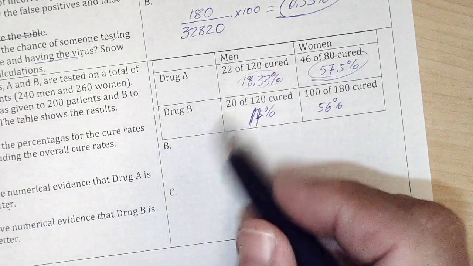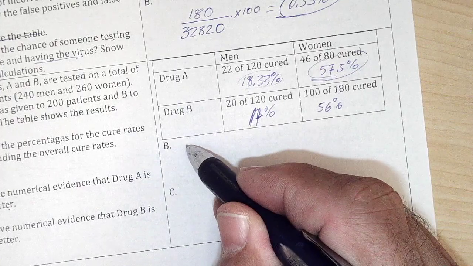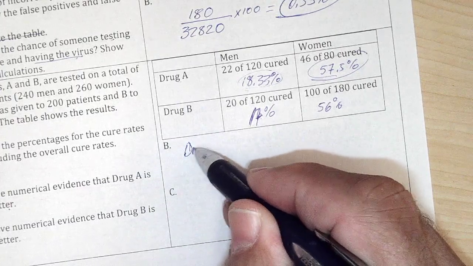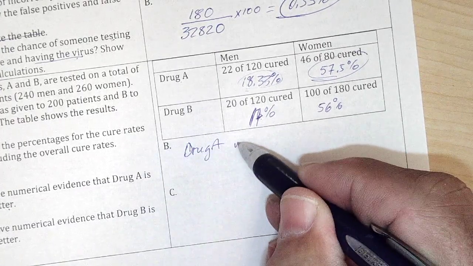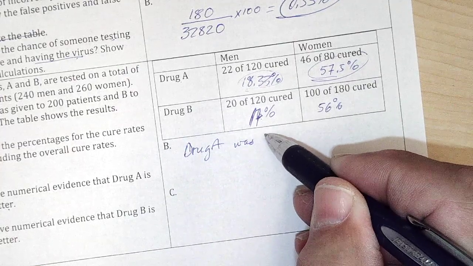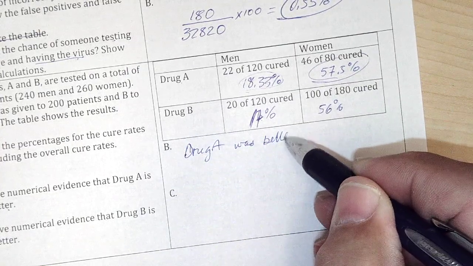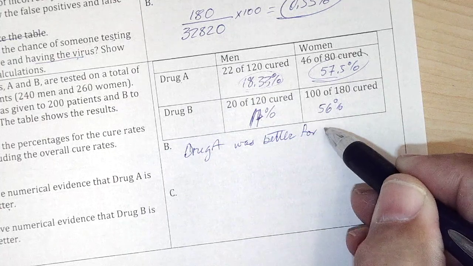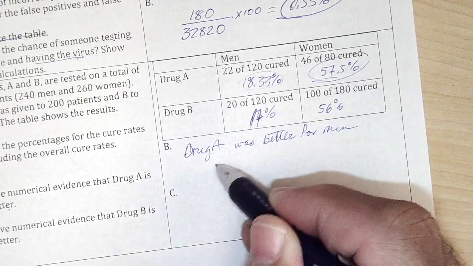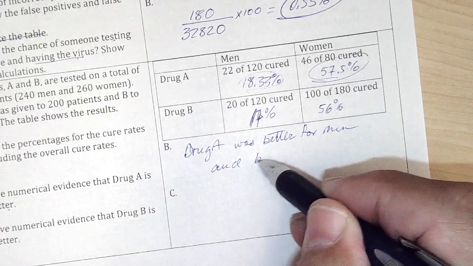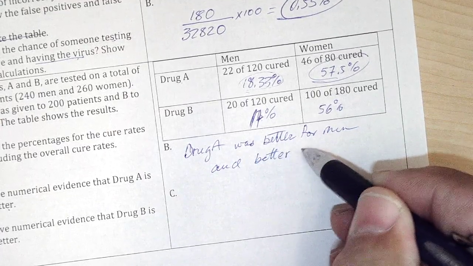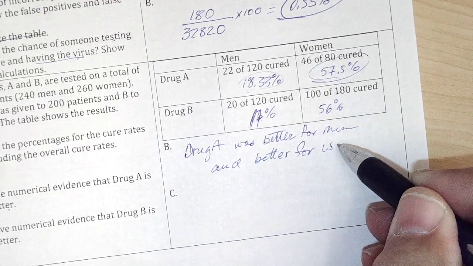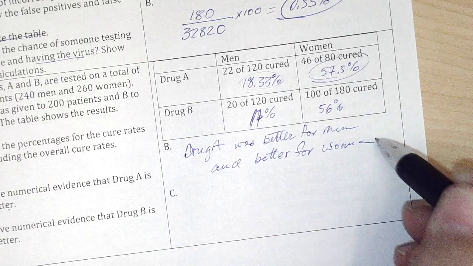So drug A was better for men and better for women, had a higher percentage.